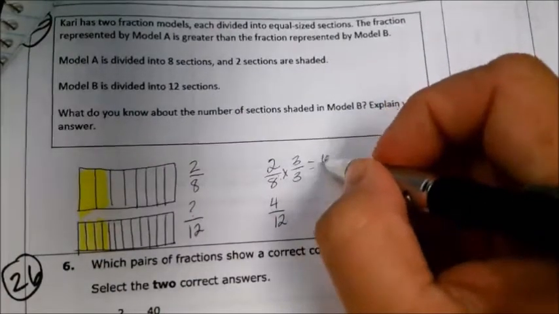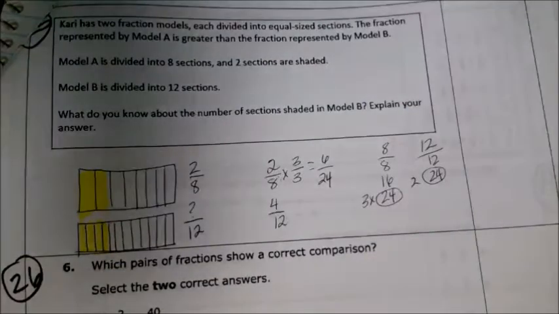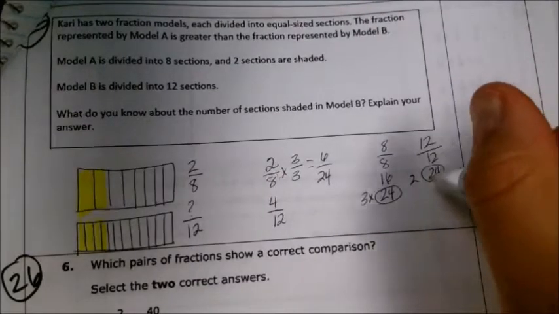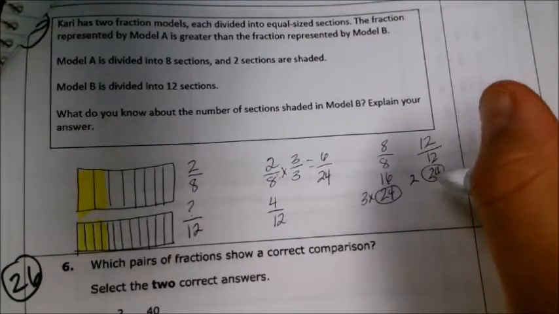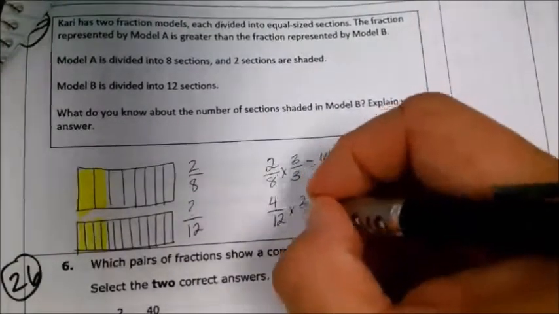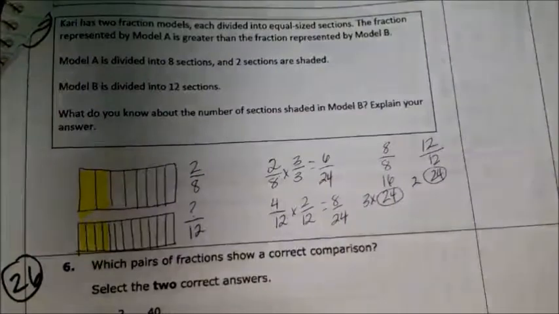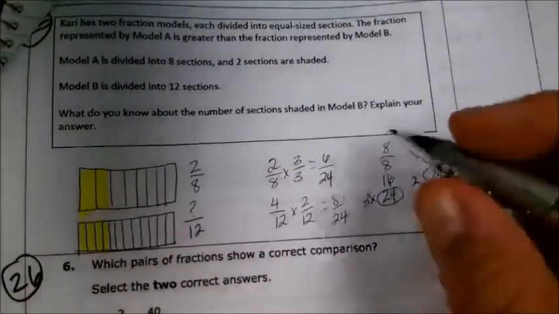So what I do to the top, I must do to the bottom. Multiply by 3 over 3. That gives me 6 over 24. Okay? We'll look again. Now, if I see that I need to multiply this by 2, that gives me 8 over 24. Which fraction is more? What's more? 6 over 24 or 8 over 24?